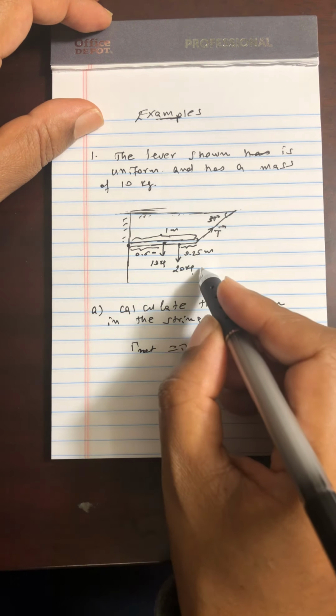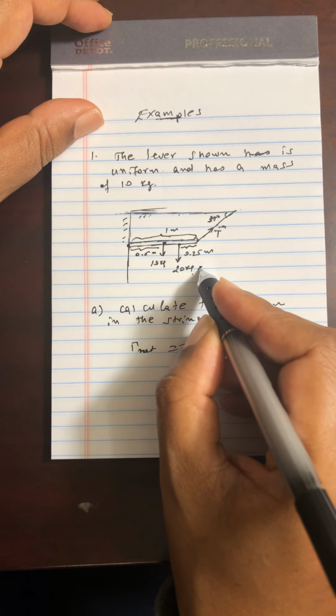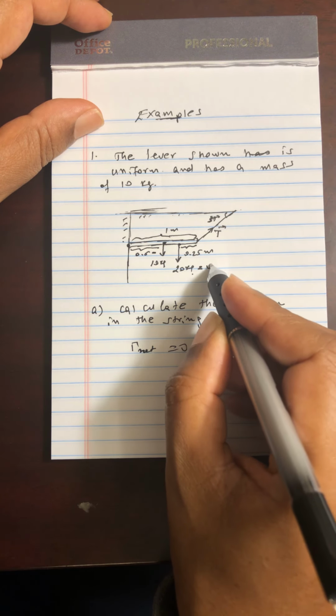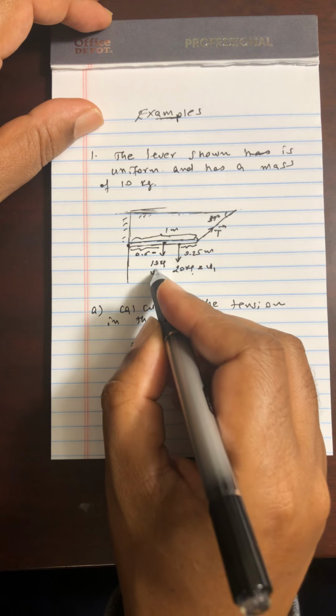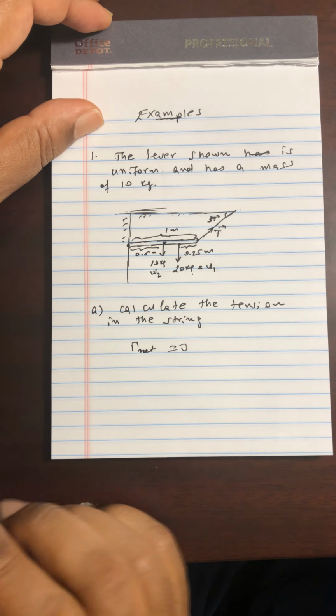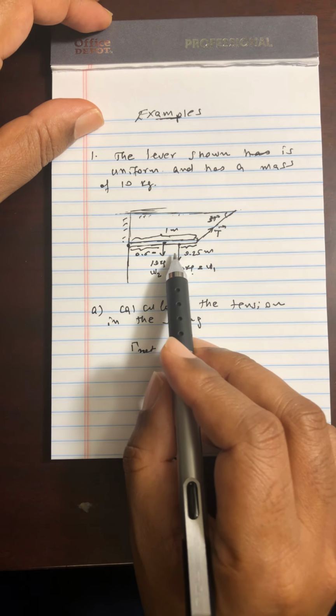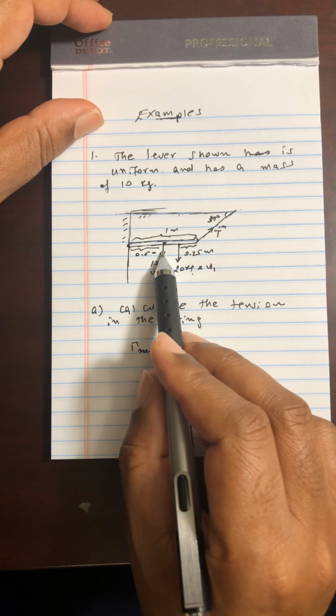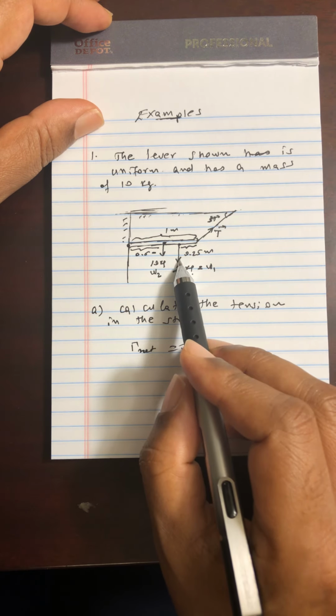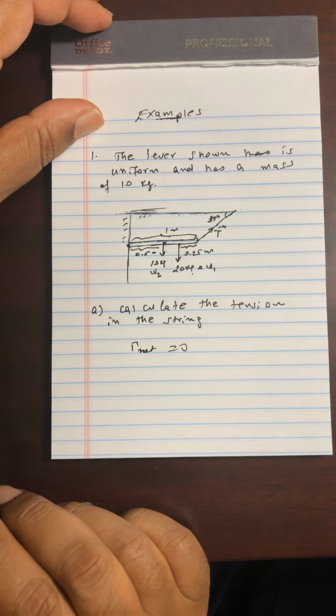Okay, let's call this maybe weight 1 and this one weight 2. All right, so we have three forces over here. This is the weight of the meter stick, the hanging weight over here, and then we got the tension over here.